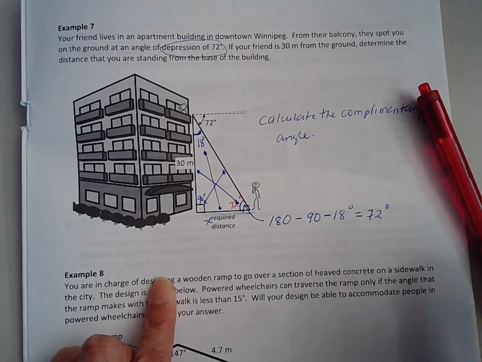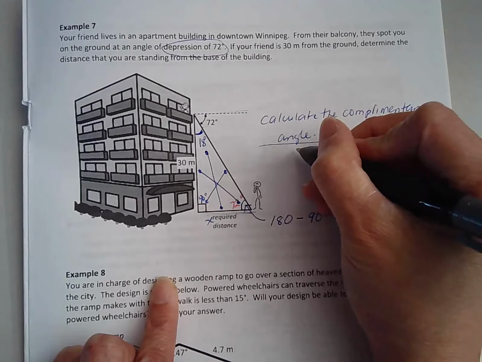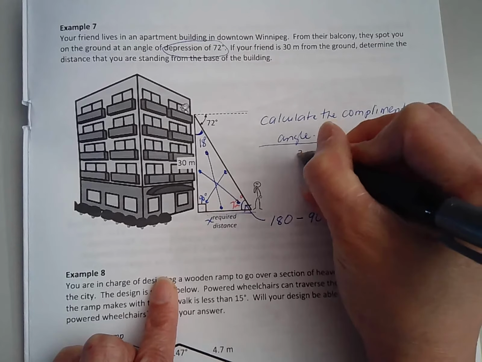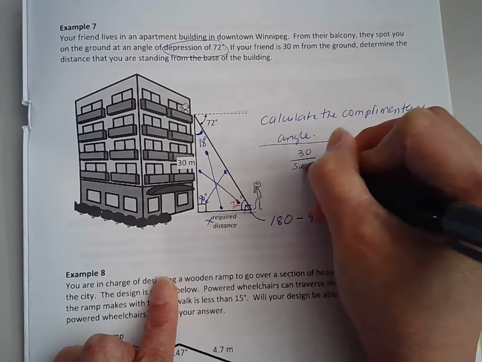So let's calculate that piece. It's going to be 30 divided by sine of 72 equals x divided by sine of 18, right?